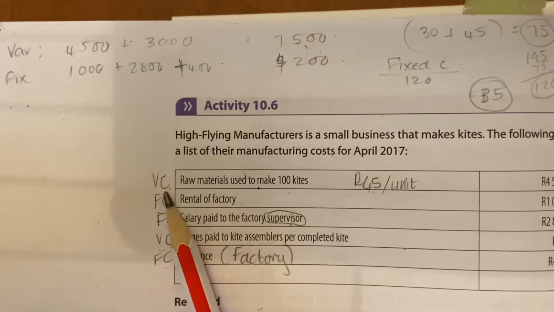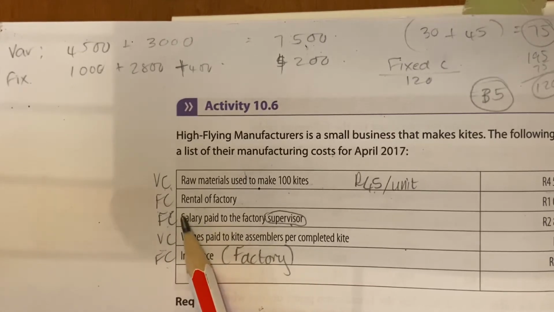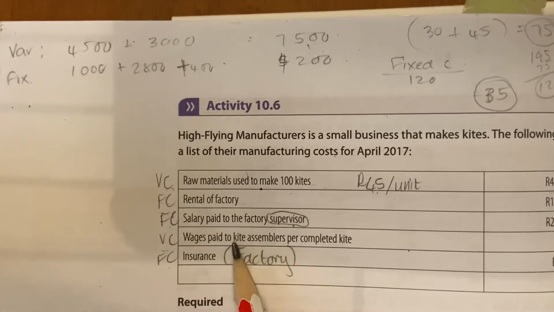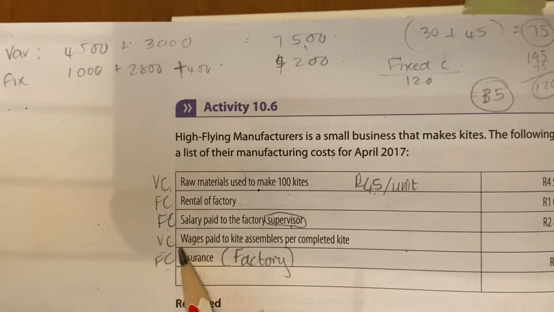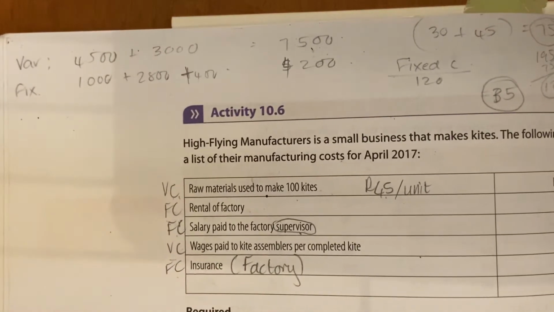Raw materials, that's a variable cost. Rental of factory, that's a fixed cost. Salary to the factory supervisor, he gets the same salary every month, fixed cost. But the wages to the kite assemblers per completed kite, that's a variable cost. Okay, so the more kites, the more direct labor. And then insurance is also a fixed cost.